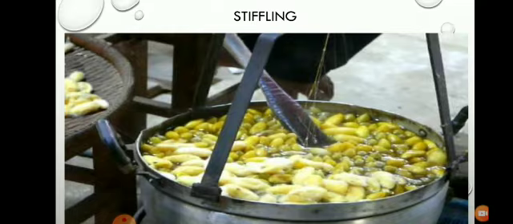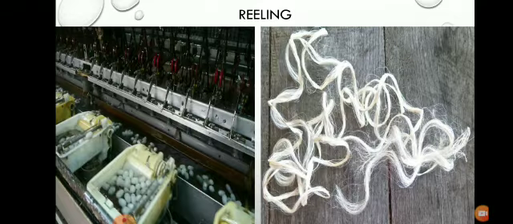Now we see the next process after stifling, that is the reeling stage. What is meant by reeling? Separation of silk fiber from the cocoon is called reeling. Now we see some information about this reeling.